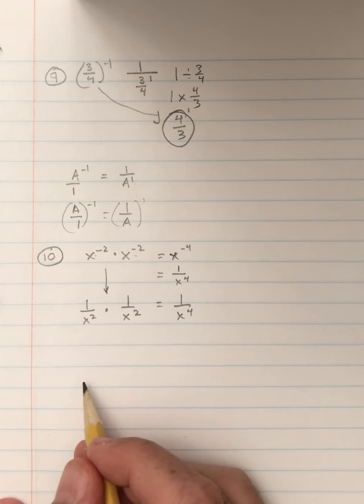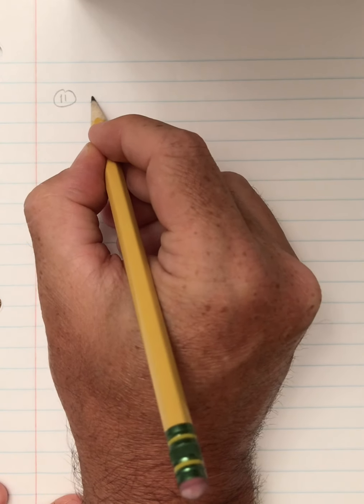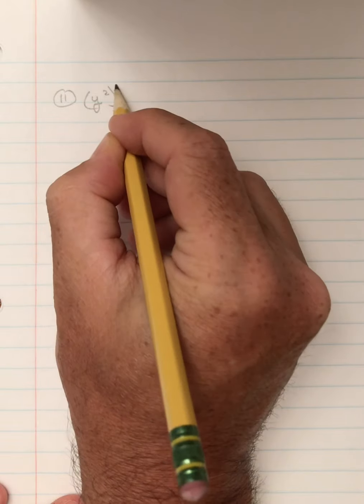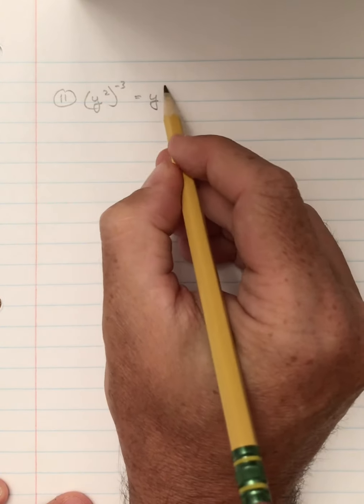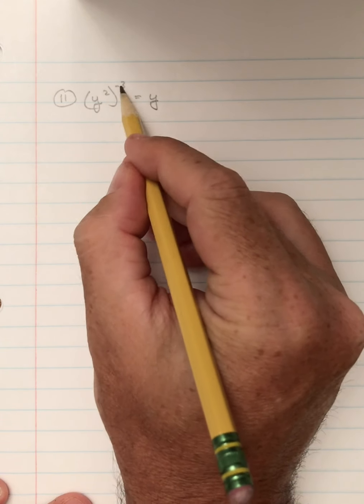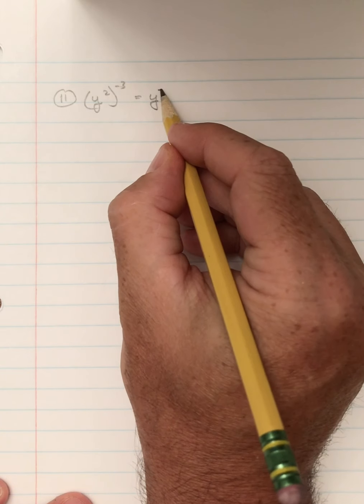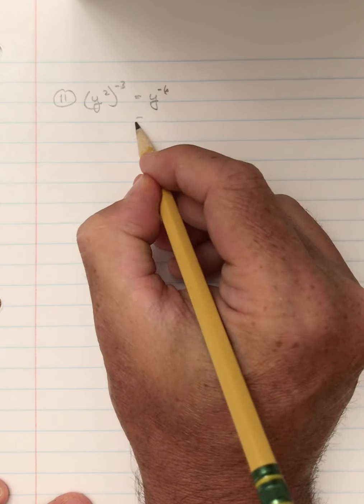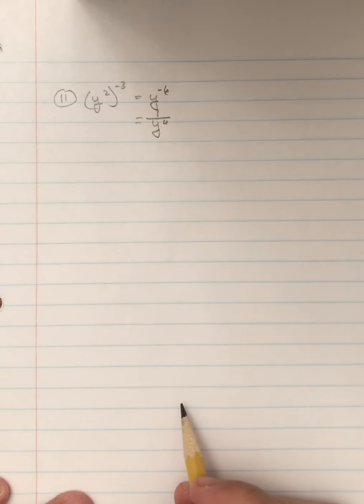All right, 11. Now I'll switch to a new sheet here. I have, the original problem is y squared to the negative 3rd power. Now again, this is one of those that you can do 2 ways. The easiest way is to do the power of a power rule and say, hey, this is y to the 2 times negative 3. If you remember this rule, when you get a power raised to a power, you have to multiply the 2 exponents. This is negative 6, and that becomes 1 over y to the 6th, and you're done.